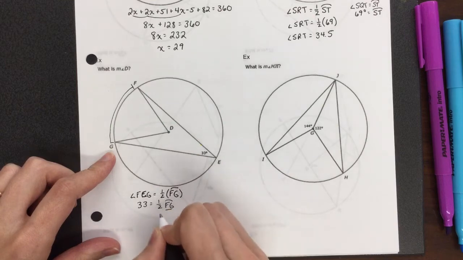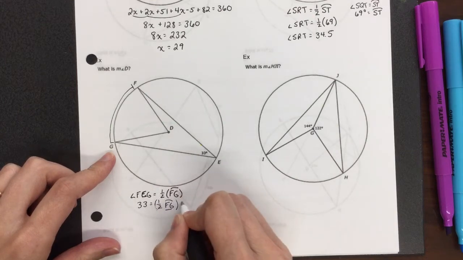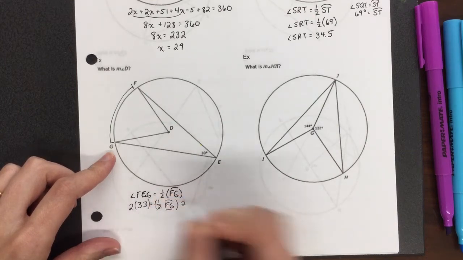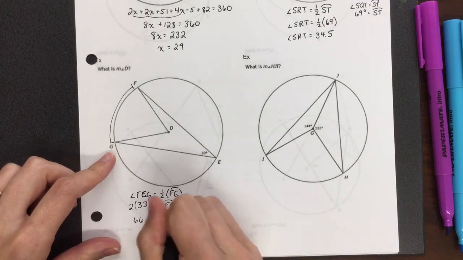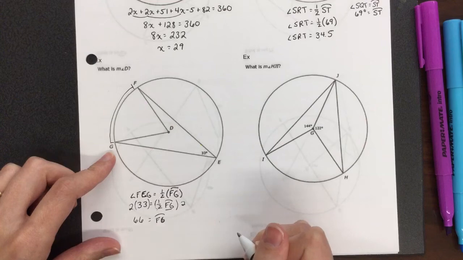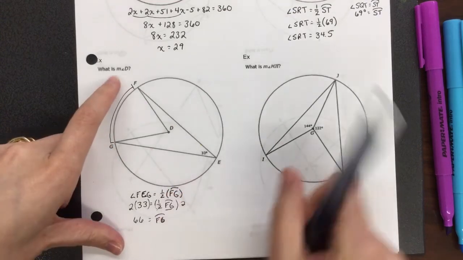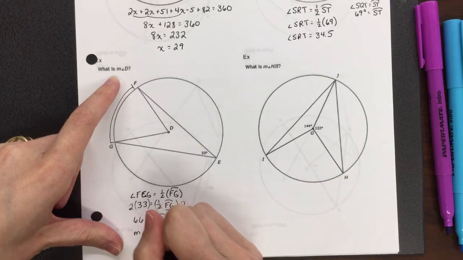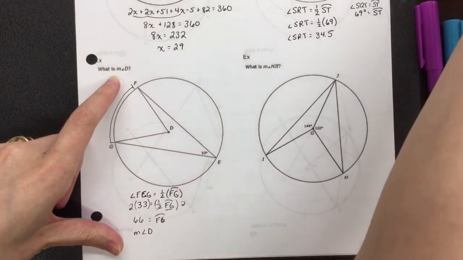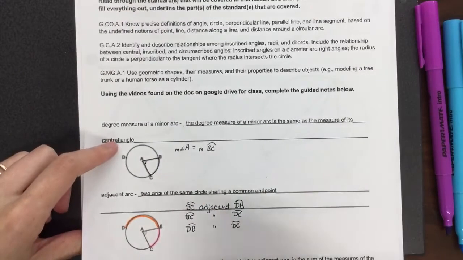Well, we've got to solve for FG. So to do that, we're going to multiply both sides by 2. 33 times 2 is 66, is going to be equal to FG. But we don't want FG, we want the measure of angle D. So we know the measure of angle D using our degree of a minor arc rule.